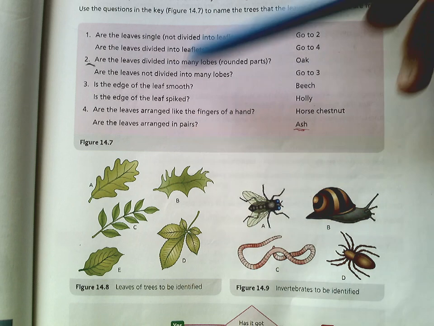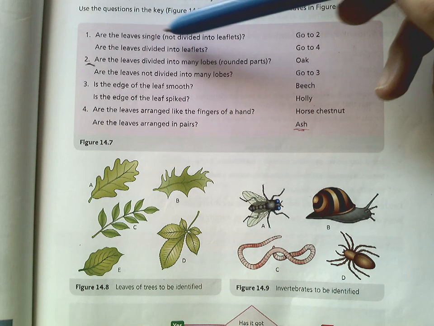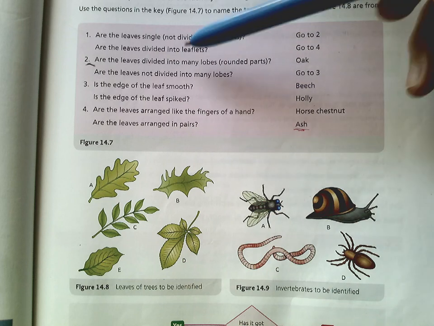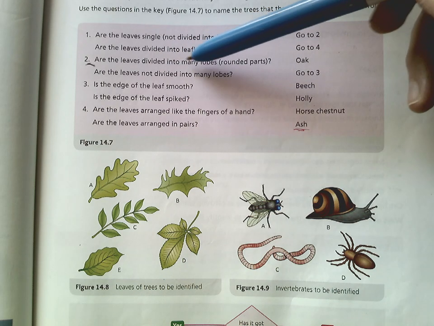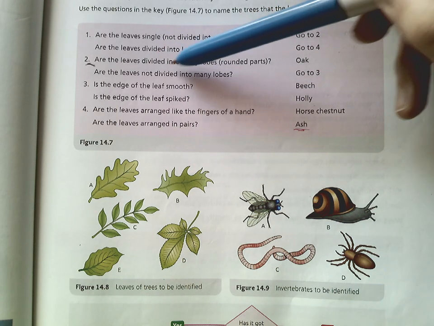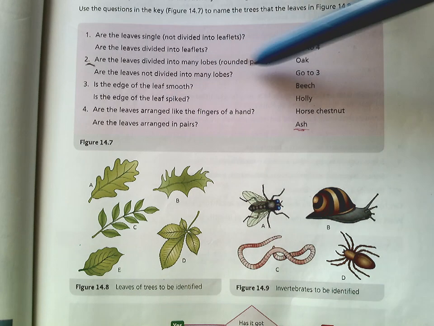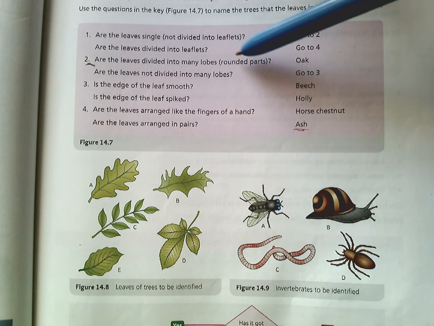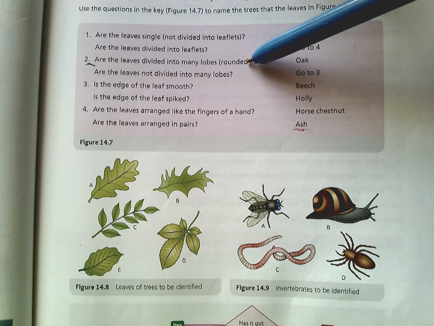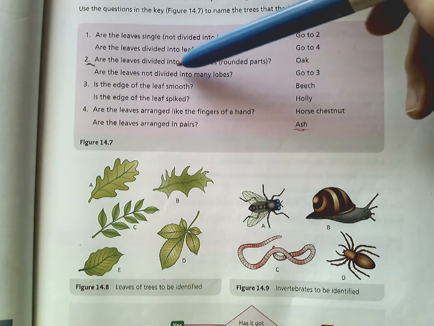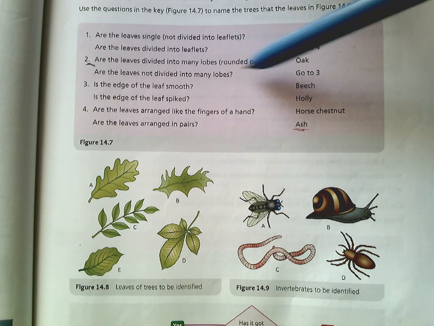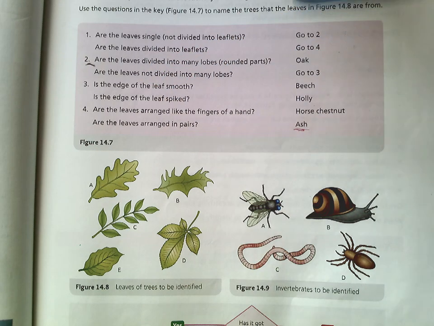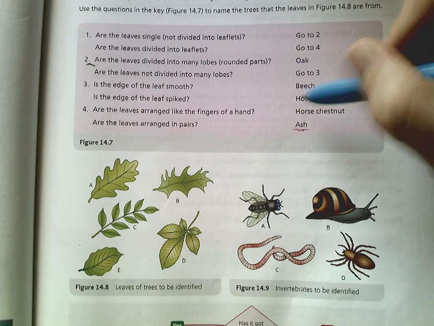Okay, so if we have a look at this one, are the leaves single, not divided into leaflets? Yes, it is. So go to question 2. Are the leaflets divided into many lobes, or not divided into many lobes? They are divided into many lobes. Go to question 3. Are they smooth or spiked? Okay, so then this is a holly. So this is a holly leaf.